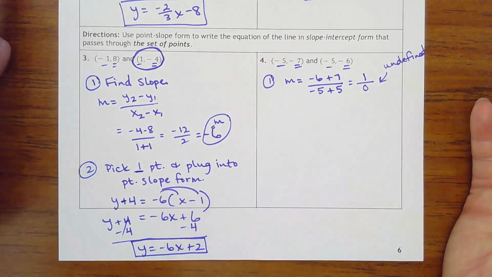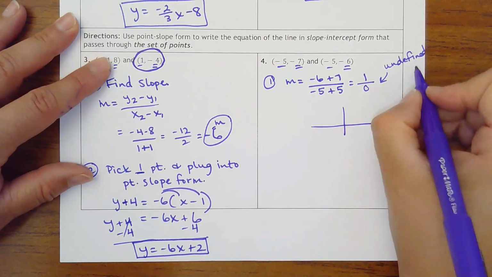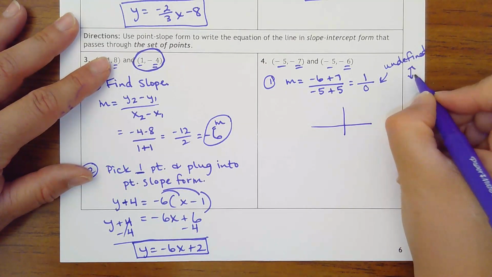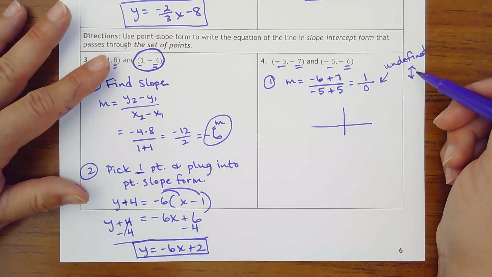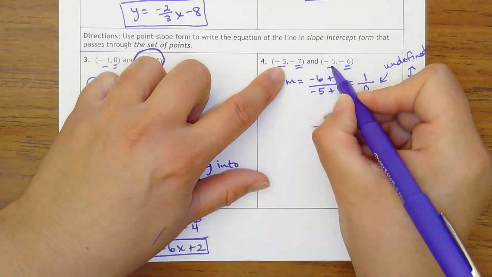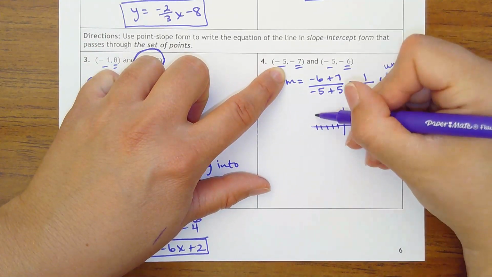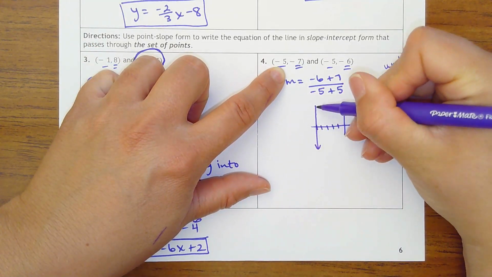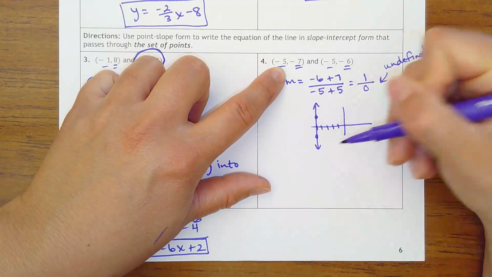So how am I going to write an equation of this? Well, undefined lines mean that they're vertical. Remember? So I've got to figure out where is the x value of this point, or see how the x's are in common. That means at negative 5, my line is going through there. It has points that have a common x value of negative 5.